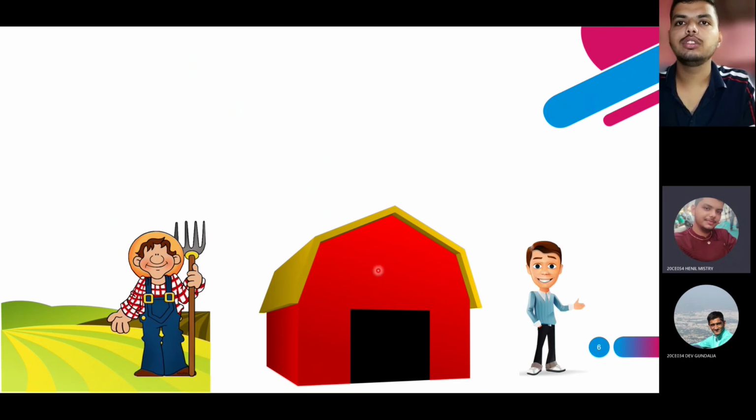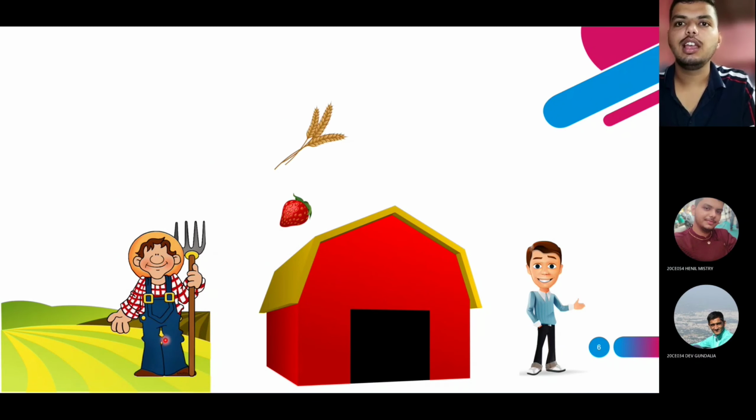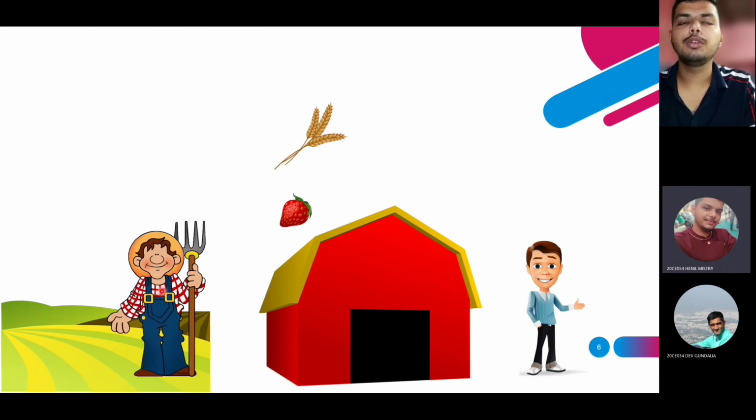And suppose this is a warehouse where the farmer will store the items he produces. Suppose these are some different items produced by the producer, like this strawberry fruit and this grain wheat. After producing the item, the farmer will store it in the warehouse, and from the warehouse the customer will access whatever item he wants to consume. So the farmer will produce the item and put it into this warehouse.